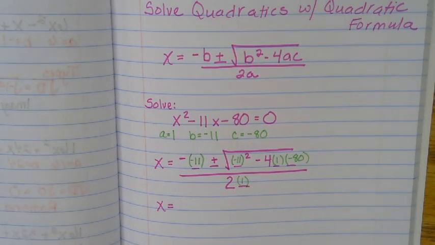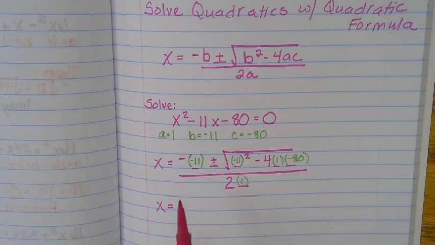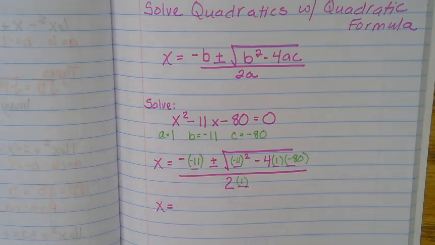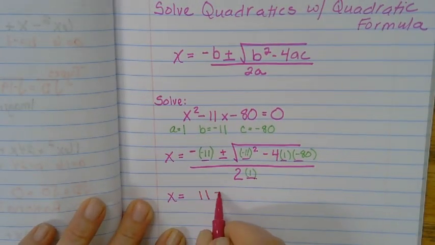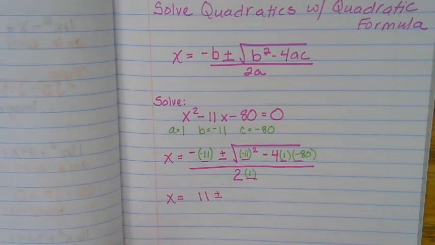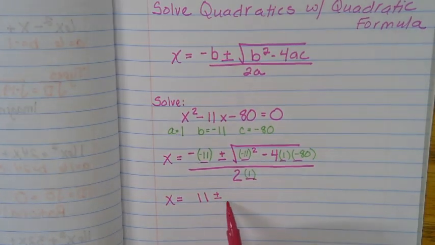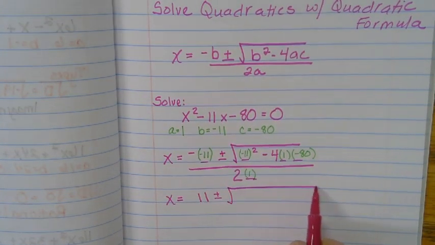Now we need to really just clean everything up. So, right here, this double negative makes that change to positive. The plus or minus stays. Square root.